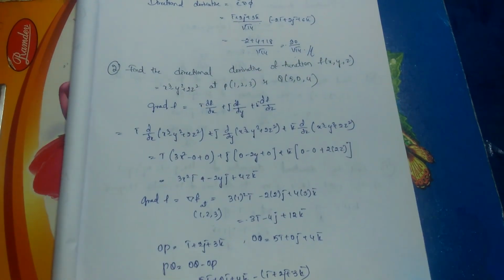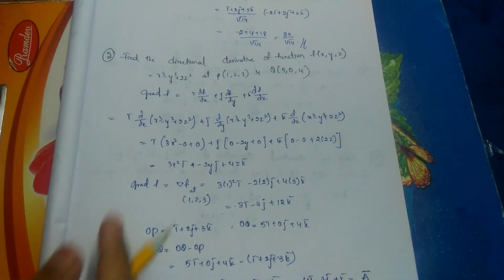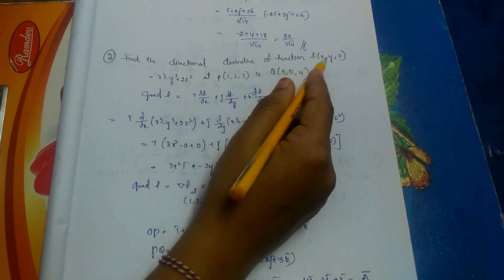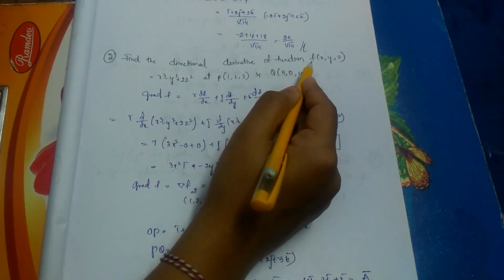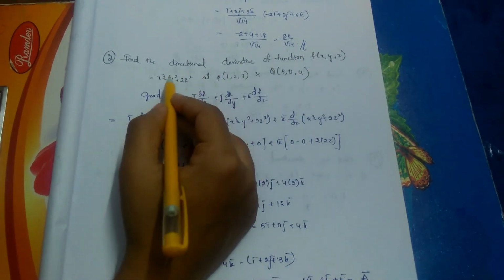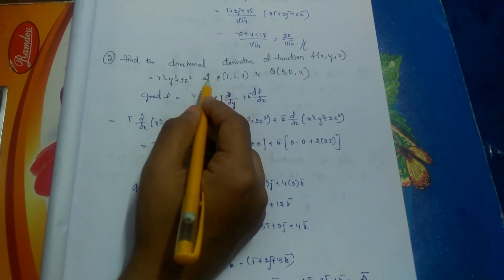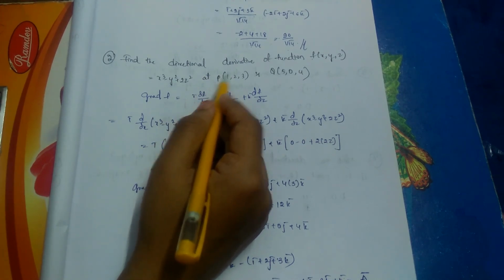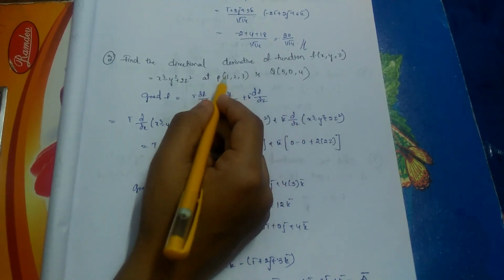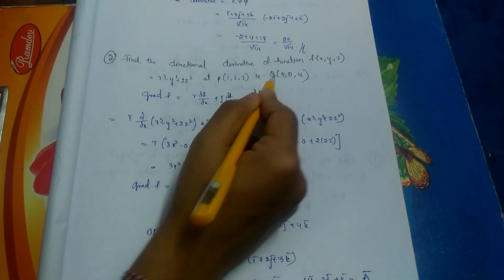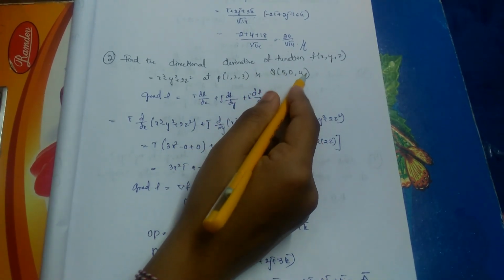And here is another problem. Find the directional derivative of the function f of x comma y comma z. So this is a function f. In the previous problem they gave phi. That is a function x cube minus y square plus 2z square, and at a point they gave 2 points here: P of 1 comma 2 comma 3, and Q is a point of 5, 0 and 4.